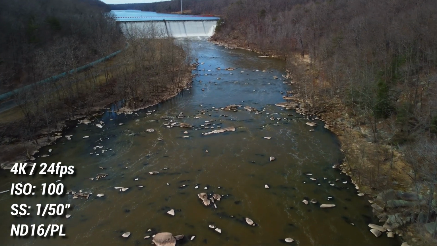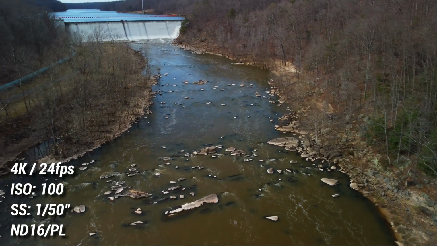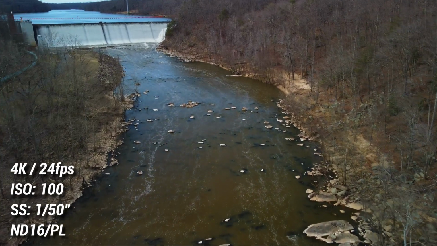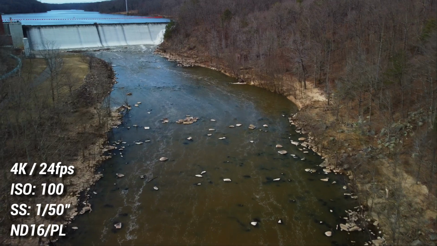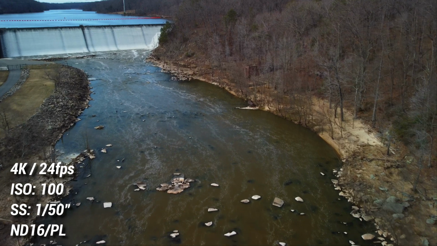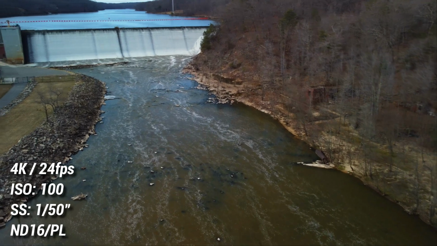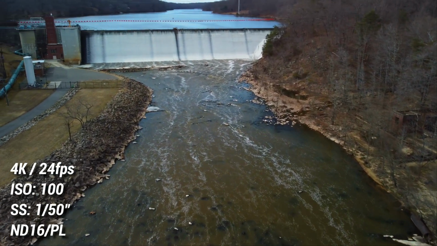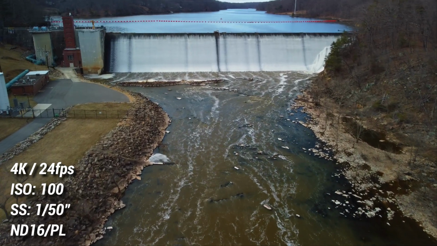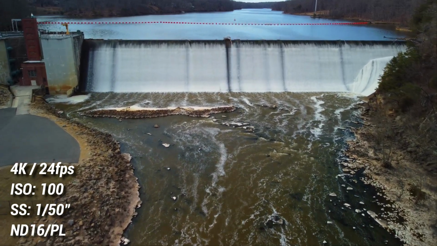Also, to get that movie look, you want to get your ISO and your shutter speed correct. You want to follow the 180-degree shutter rule, which means your shutter speed should be double your frame rate. So right now, I'm filming in 24 frames per second, and my shutter speed is 1/50. The Mavic Mini doesn't have 1/48, so you go to the next one, which is 1/50.